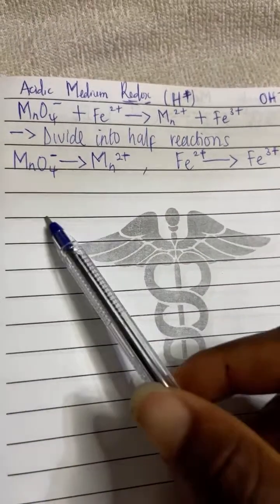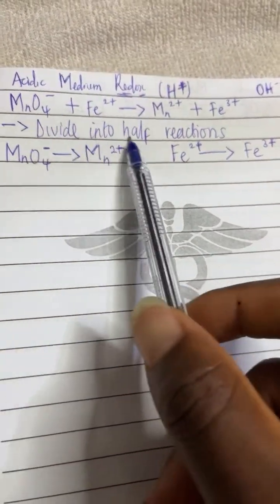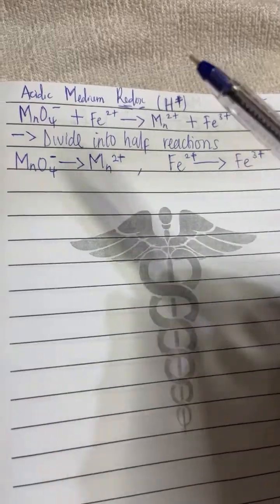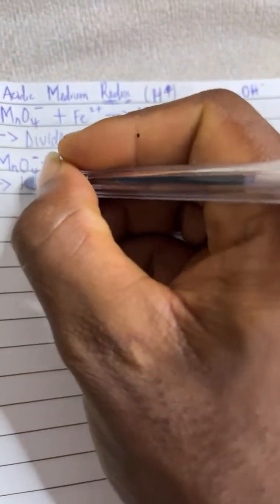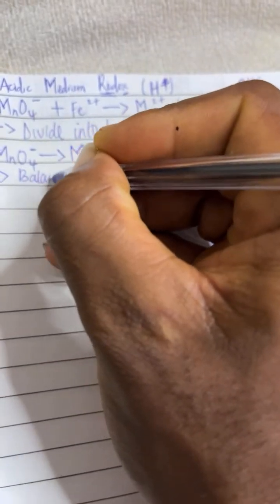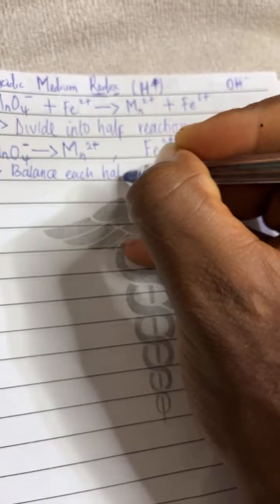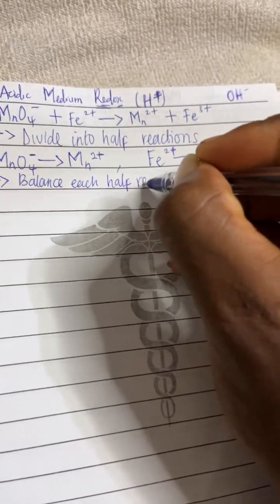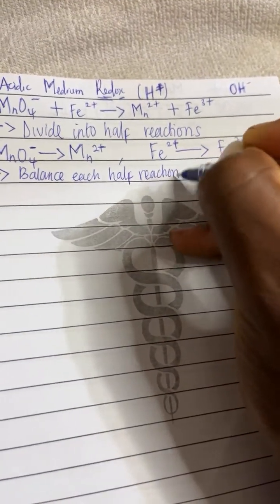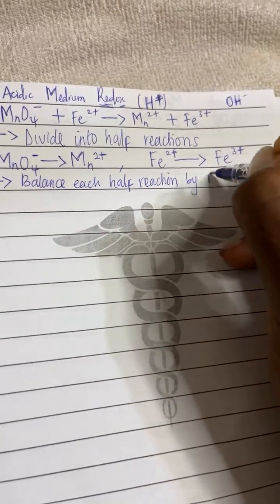So, after dividing into half reactions, the next step is to balance each half reaction by mass.